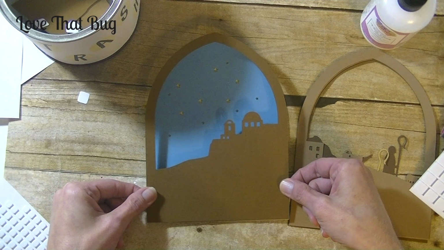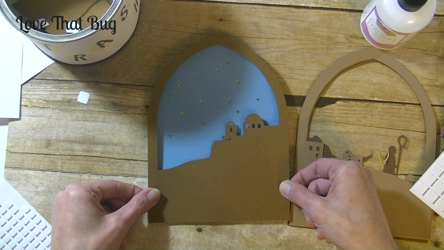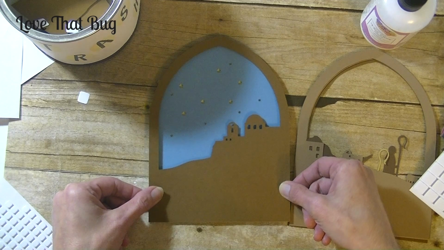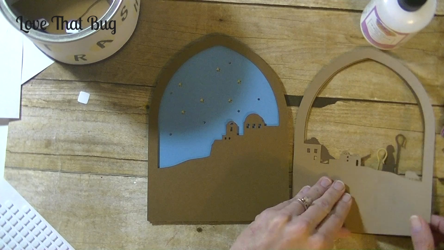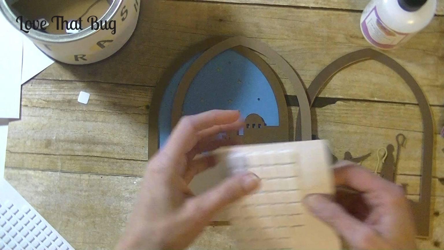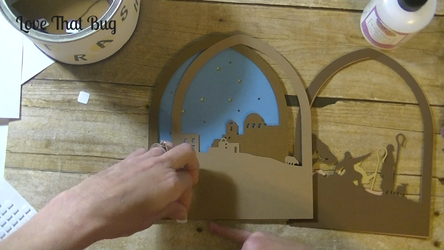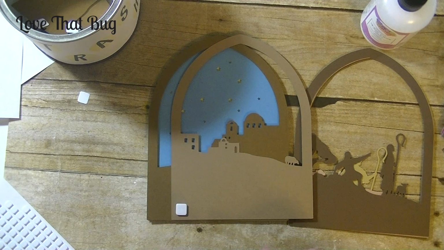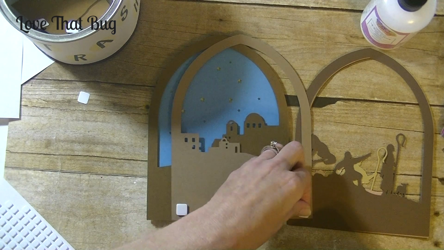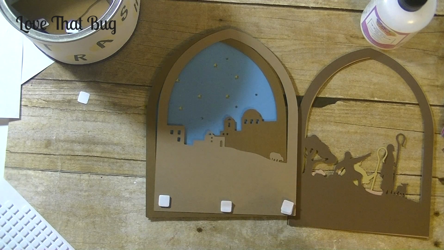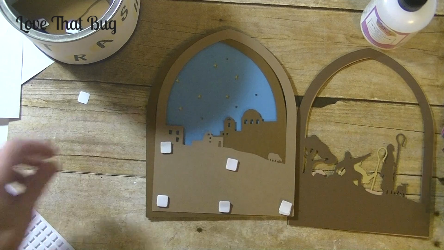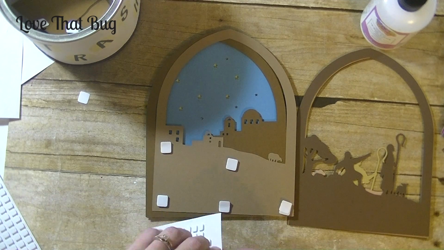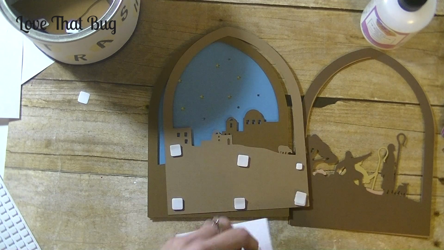Just line it up at the bottom there, making sure I'm straight, and then just kind of layer everything else on. Okay, so now we have that layer, and we're going to keep on going. Keep on trucking, as they say. And I'm not really focusing on where I'm putting my dimensionals at, or the foam squares. Alright, we're going to come around with the little ones.